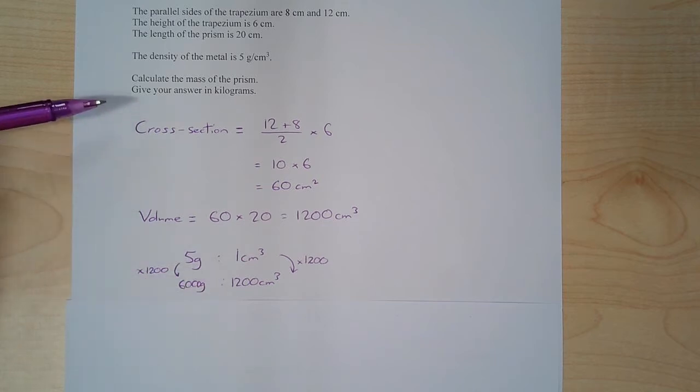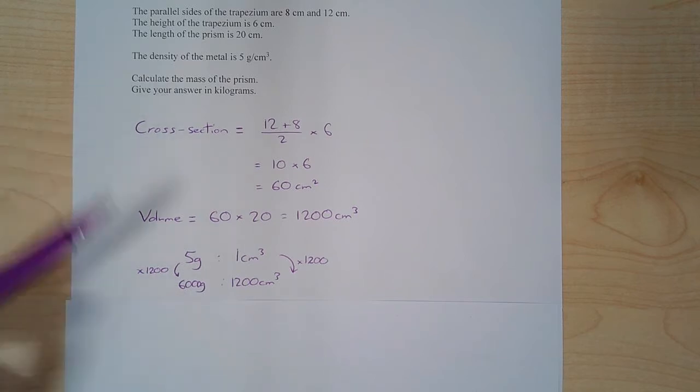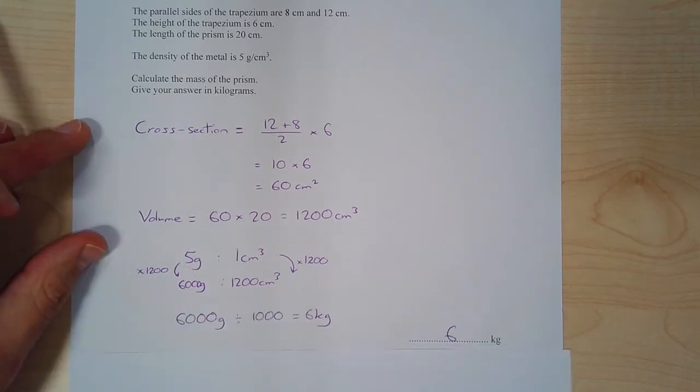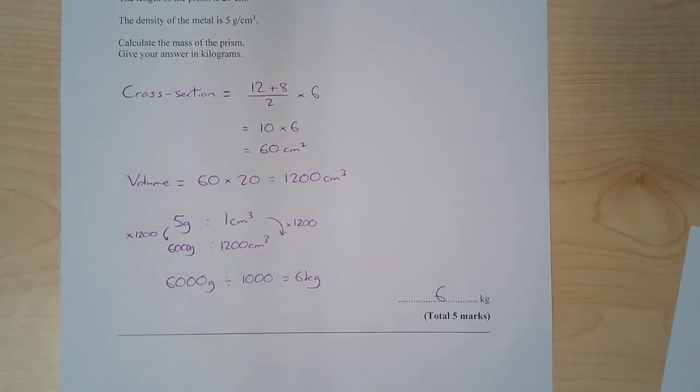And my question says, give your answer in kilograms. So the mass of this prism at the top is 6,000 grams. I want it in kilograms, so I just need to divide it by 1,000. So my answer is 6.